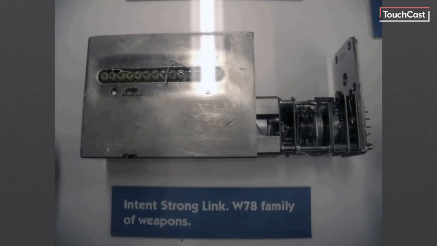And this is sort of a key part of this technology. This is an intent strong link, so the signal comes in here and gets converted into both electrical and mechanical signals on this end here. And this is the actual device then which both arms and sets the warhead.